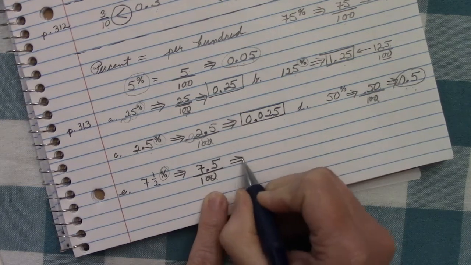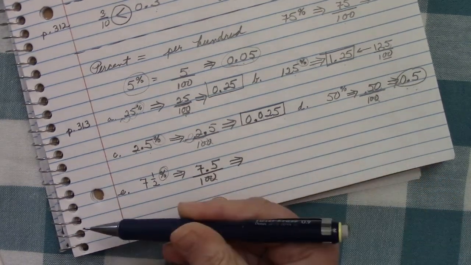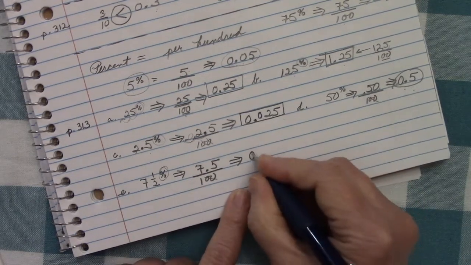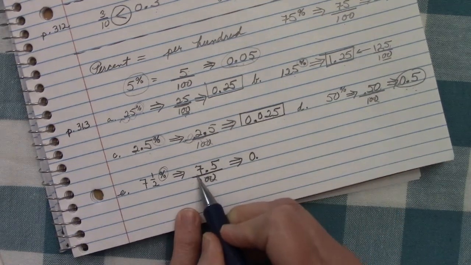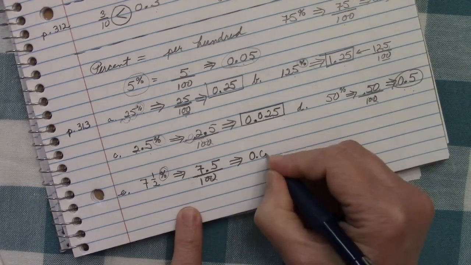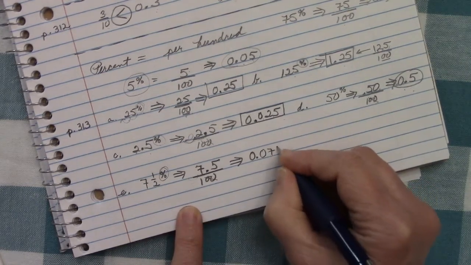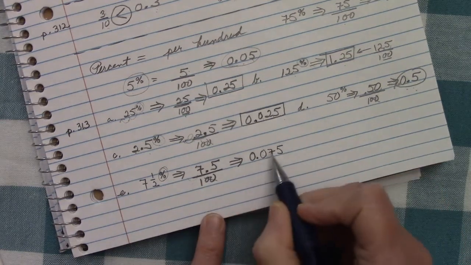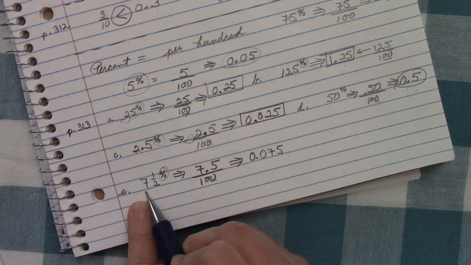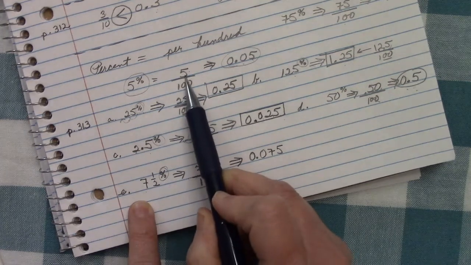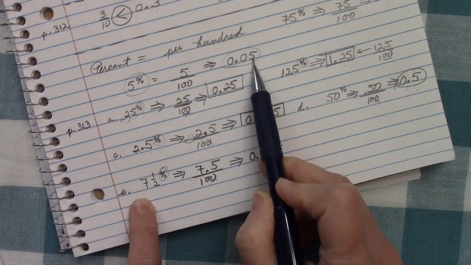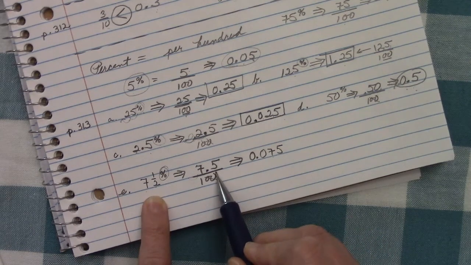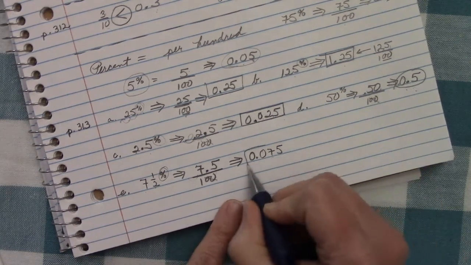So we're going to move our decimal point, make the number smaller, move our decimal point to the left 2 places. We're going to move it 1, 2, so we're going to have a 0 in front of it, and 75. There is our decimal there. So again, 7 is kind of like the 5, so it's going to show up in the hundredths place. And this half is like 0.5. So there we have that one.